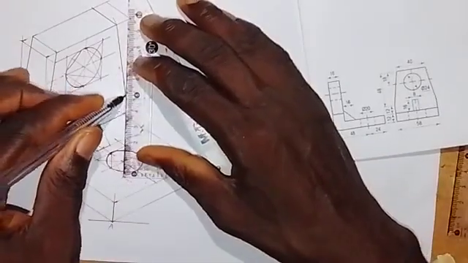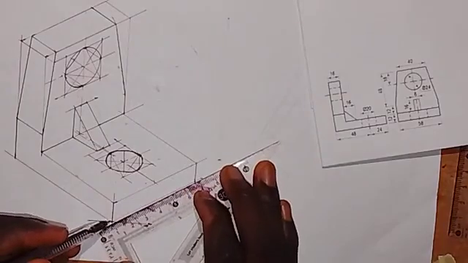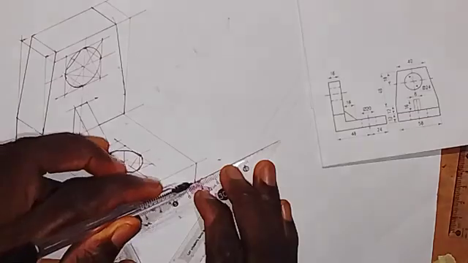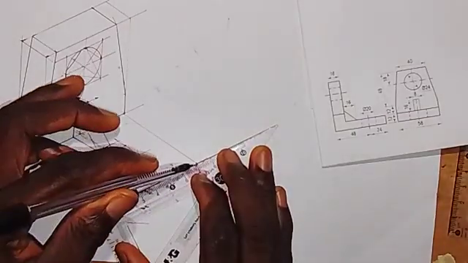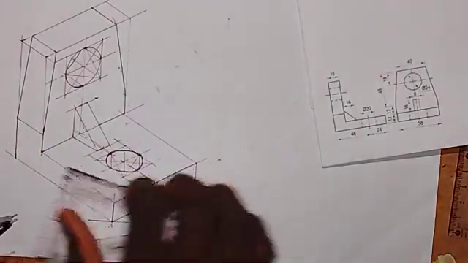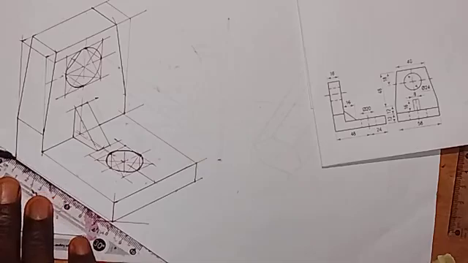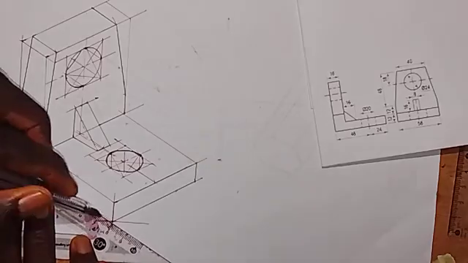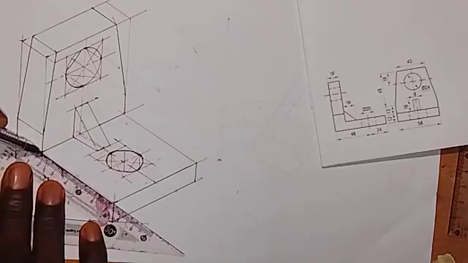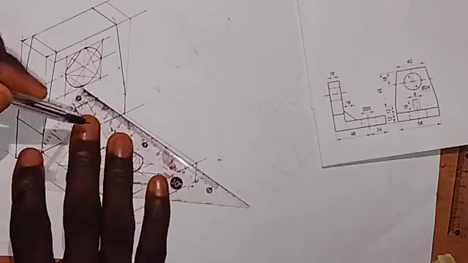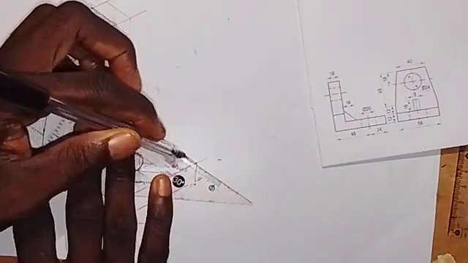So we should make this a thick line, and then coming to the front here, we also make this line a thick line from here to here. So this line, we also make it a thick line from here to here. Then for this, make this a thick line. Okay, then this also we make a thick line from here to here. Then we also make this a thick line.